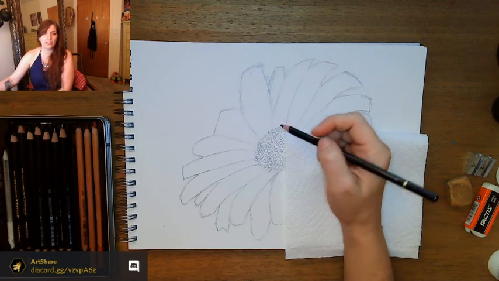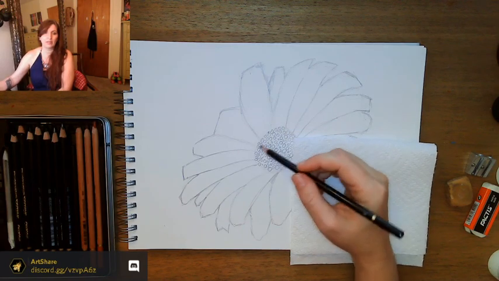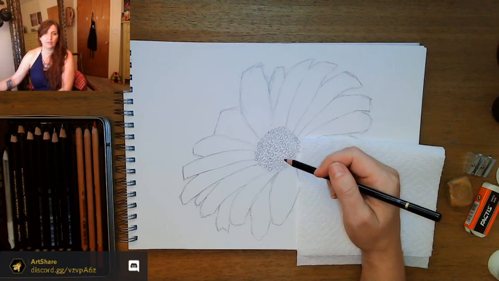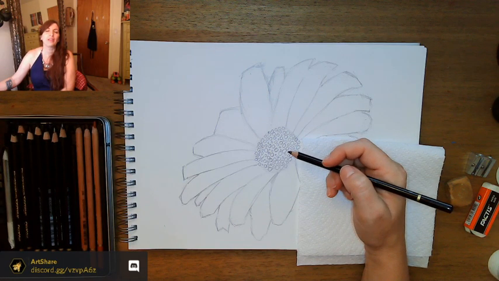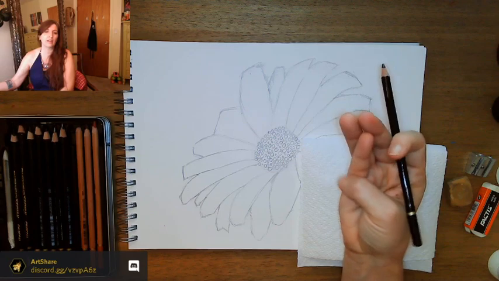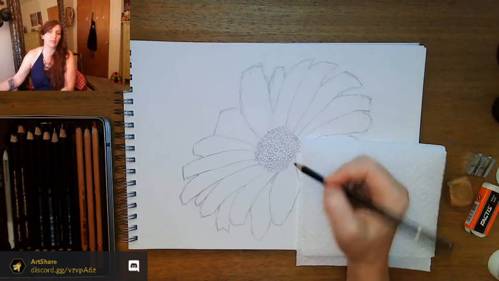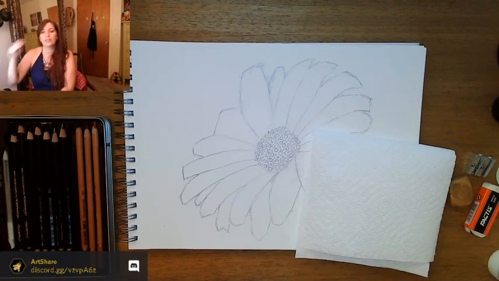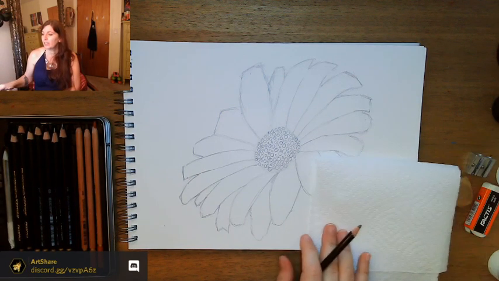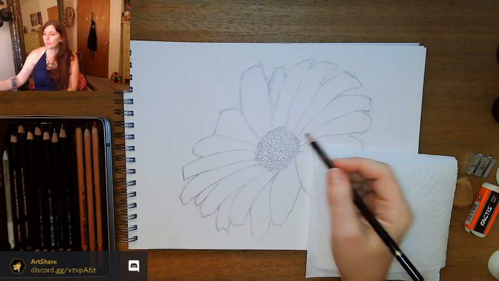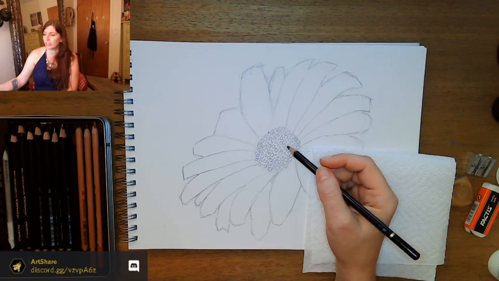So that's a good way of keeping your hand from making marks. It's a little bit like the glove that you wear when you're doing digital drawing, that helps keep it from making marks where your hand is. It's a little like that.